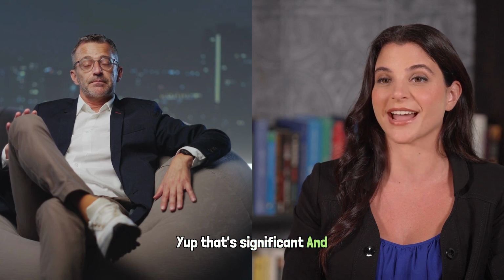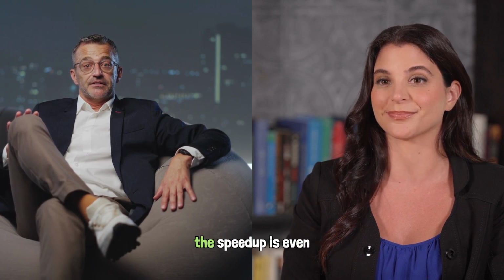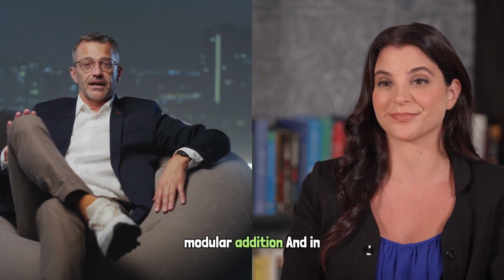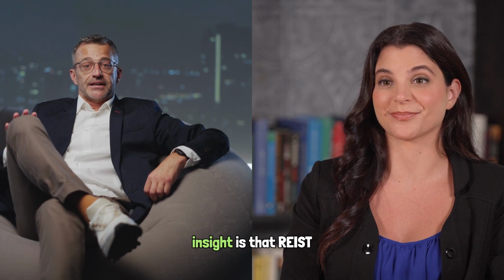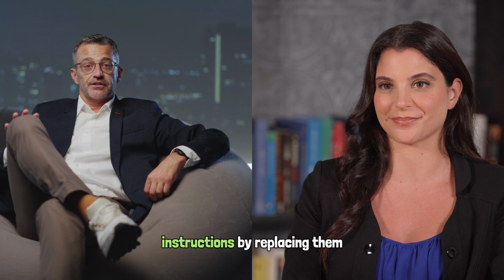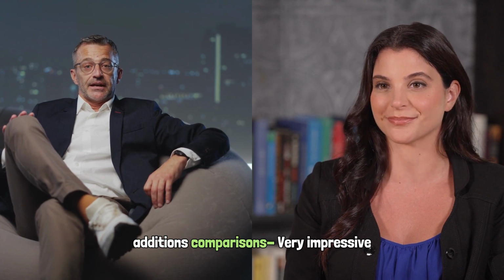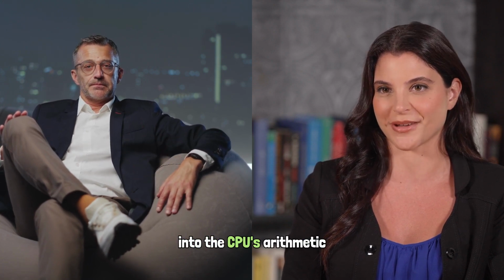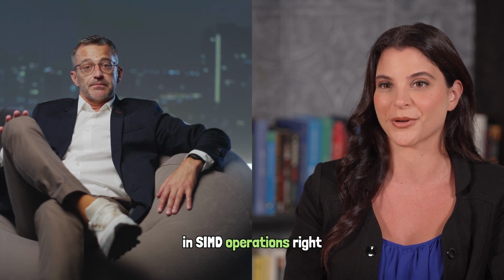Yep, that's significant. And how about the x86-64 results? On x86-64 architectures, the speedup is even more pronounced, with roughly 9 times improvements for modular addition, and in the case of polynomial modular addition, enhancements up to 15 times under full optimization. The key insight is that REIST avoids the costly division instructions by replacing them with branchless operations, primarily additions, comparisons, and subtractions. Very impressive. So it's like the REIST method is plugging into the CPU's arithmetic unit in a way that better aligns with its native strengths, particularly in SIMD operations, right?